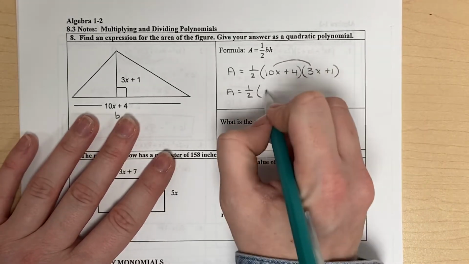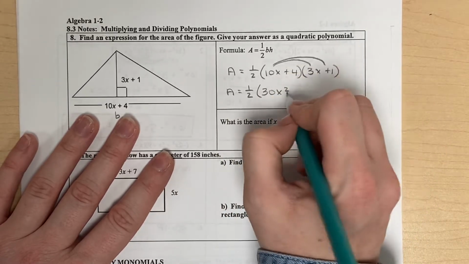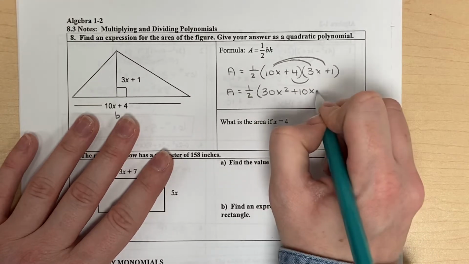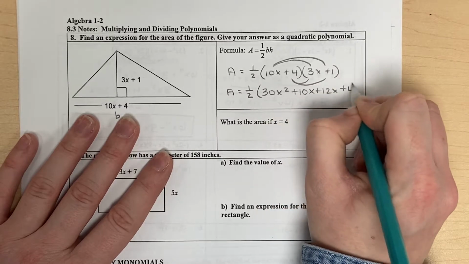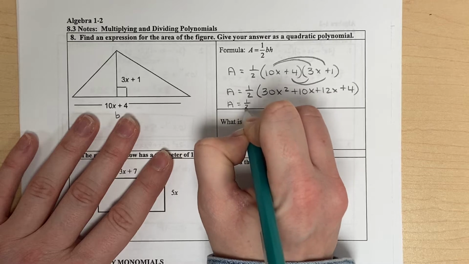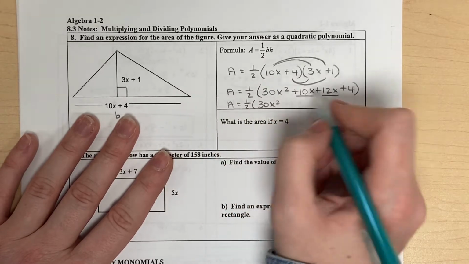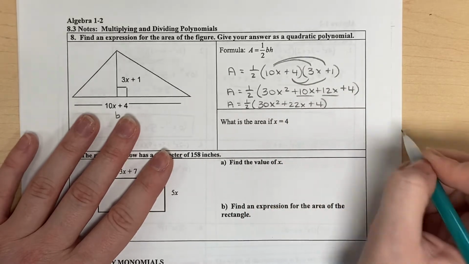So 10x times 3x is 30x squared. 10x times 1 is 10x. 4 times 3x is 12x. 4 times 1 is 4. So the area is 1/2 times 30x squared. When I combine my like terms there, 10x plus 12x is 22x, and then plus 4.